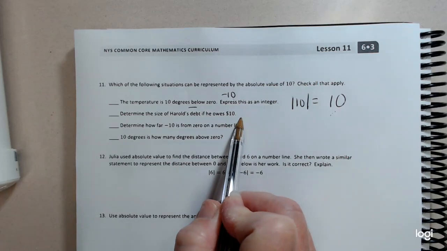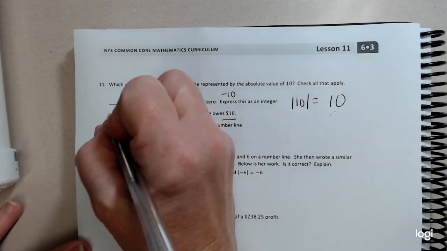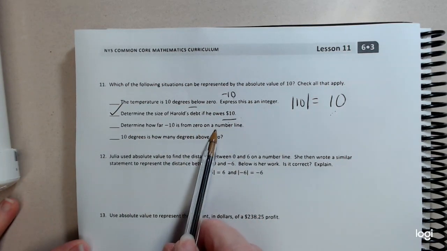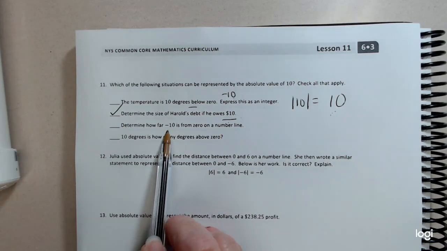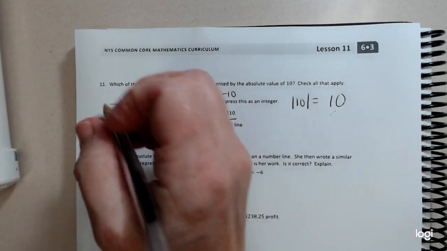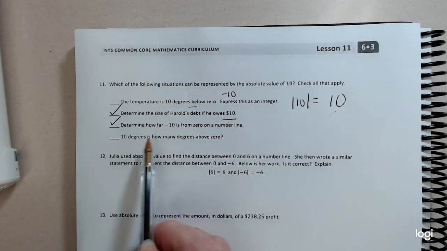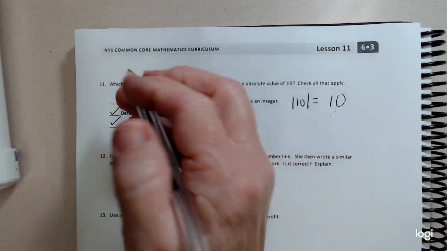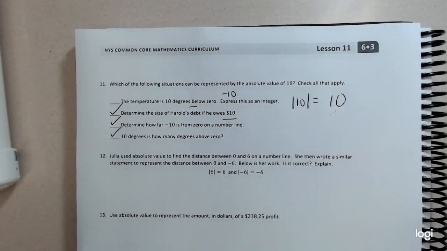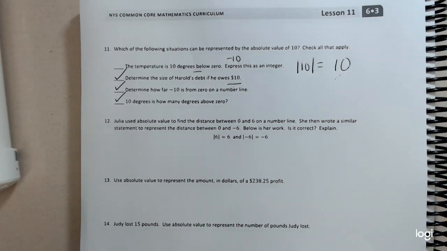Determine the size of Harold's debt if he owes $10. If I would ask you, how much does he owe? You would say $10. That's 10. Determine how far negative 10 is from zero on the number line. You would say 10. 10 degrees is how many degrees above zero? Well, 10 degrees is 10 degrees above zero. So if you recall, I told you there were 3 correct answers. Those are 3.